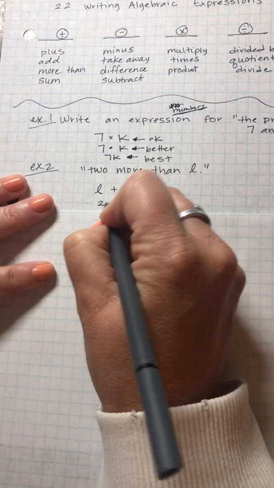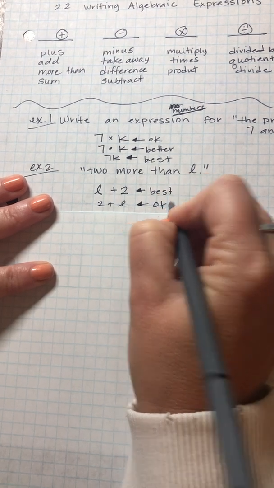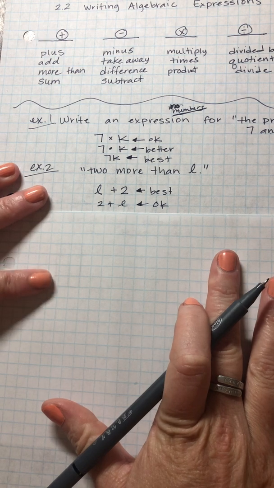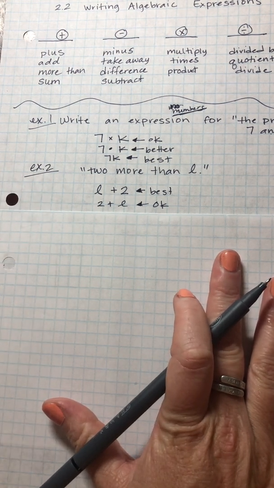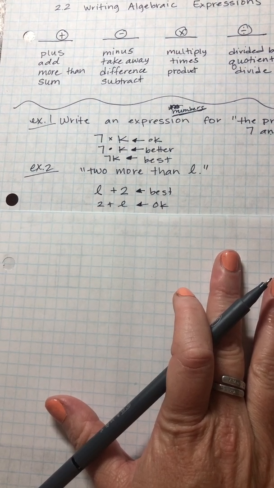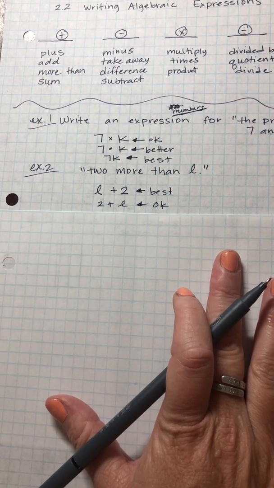And if you say 2 plus L, that's going to be okay, but the order does matter. 2 more than something, right? If I'm 2 years more than you, then I need your age first in order to add 2 to it to find out how old I am, okay? So you want to make sure that you pay attention to the wording.